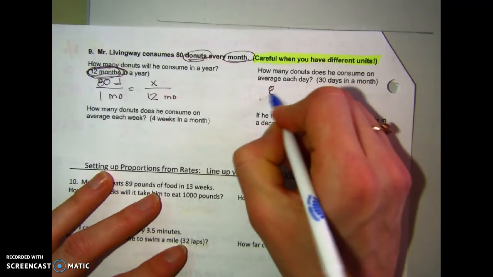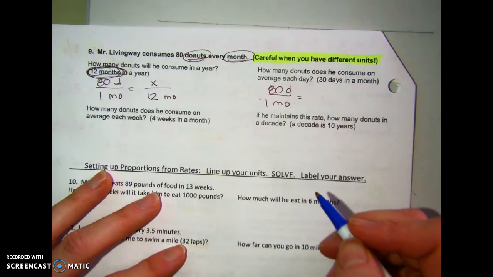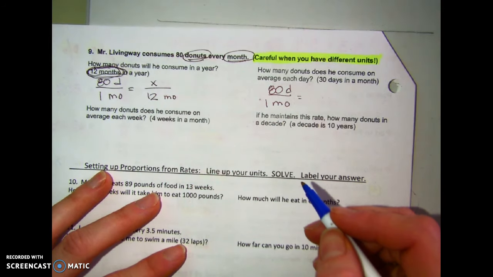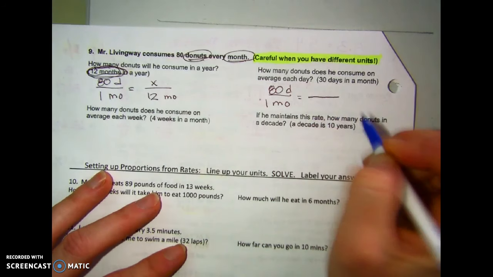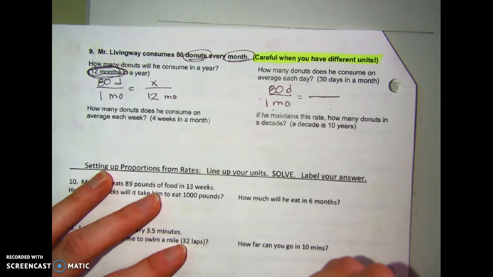Or still 80 donuts in 1 month. Now it says how many donuts does he consume each day? Well, there are 30 days in a month, we're going to say. So I can't use months and days at the same time. I have to change one of them.